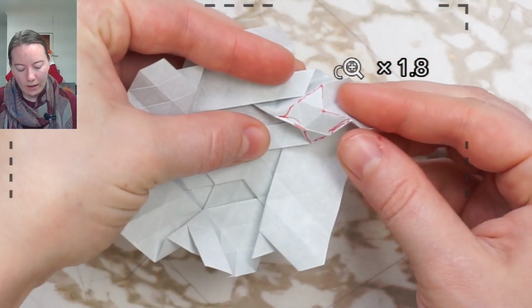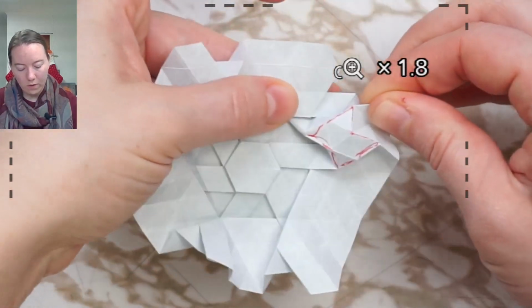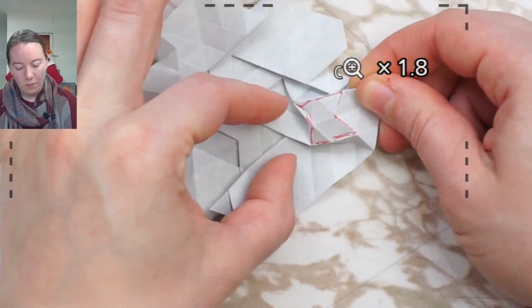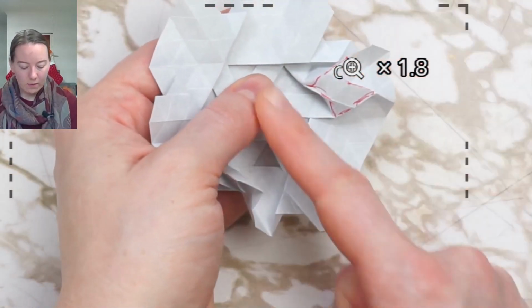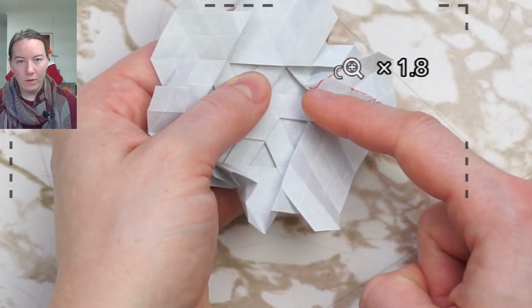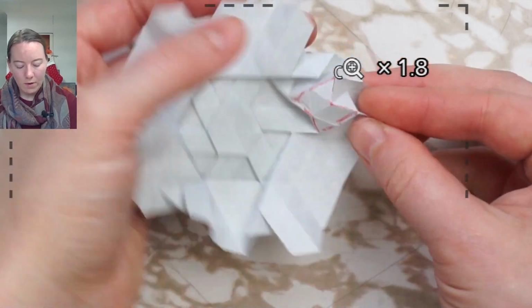And so I can then set up my remaining mountain folds. So I've got the parallel mountain on top and bottom, and this one is coming in this way, so it's going to jump over and come out the same direction.